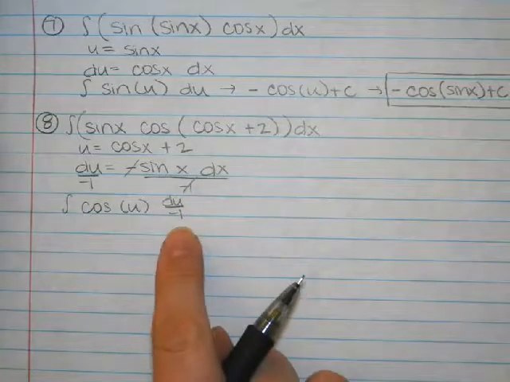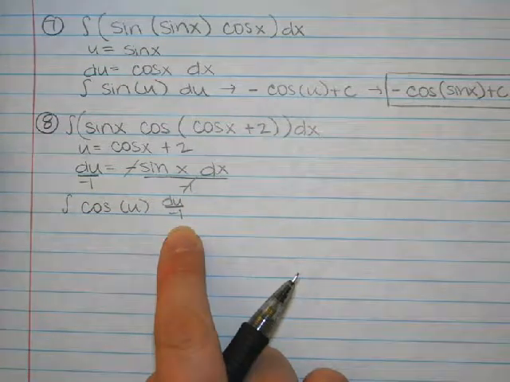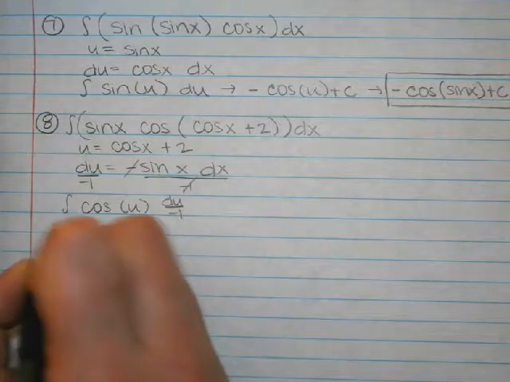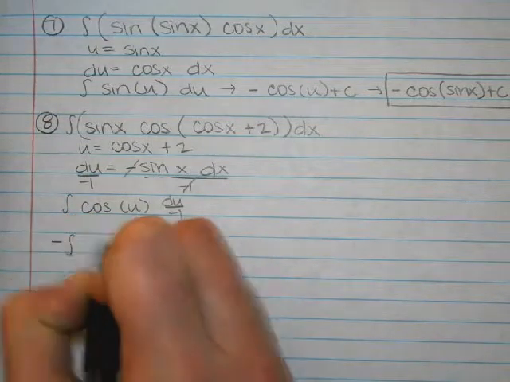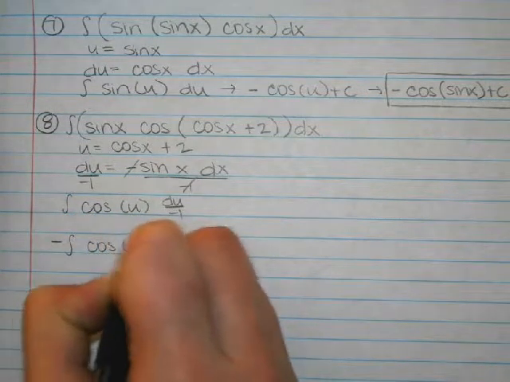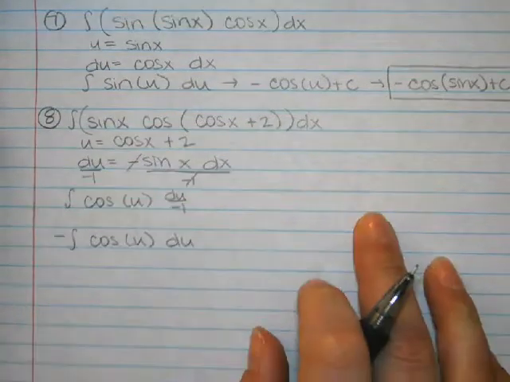Do I want to leave it written like that? No, what should I do? Okay, so I'm going to pull a negative to the front. I've got cos of u du.